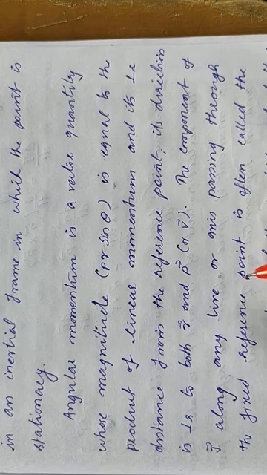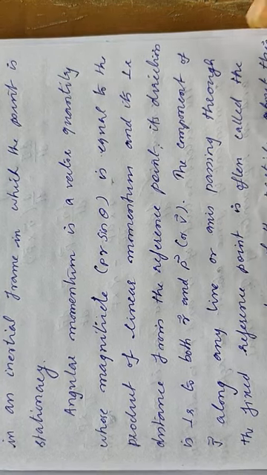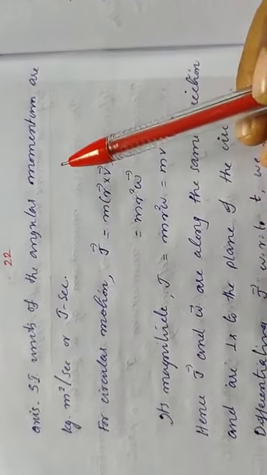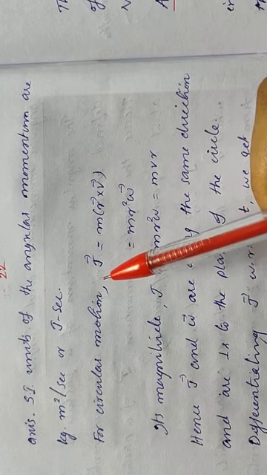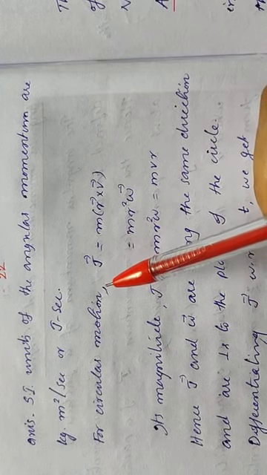The SI unit of angular momentum is kilogram meter square per second or joule second.